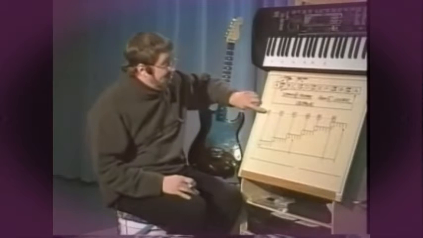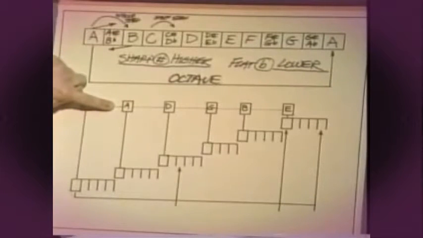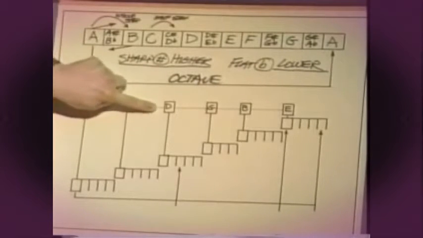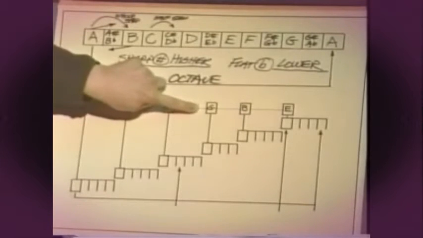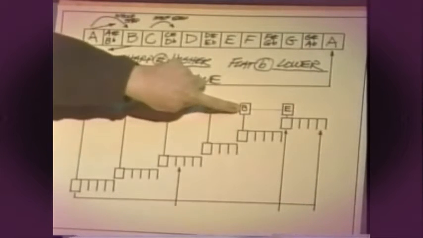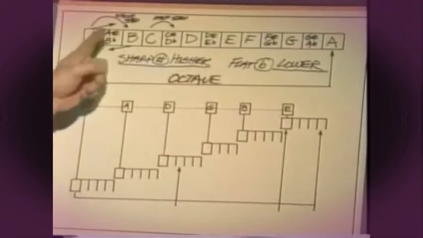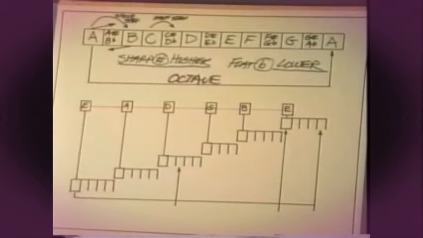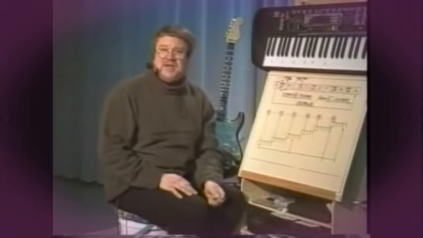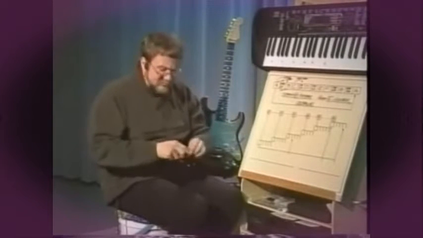So it kind of works like this: E, F, G, A, B, C, D, E, F, G, A, B, C, D, E. Not only that, all the sharps and flats are down there too. It's just that none of the open strings of the guitar happen to be tuned to sharp and flat notes. Now I'll show you what I mean.